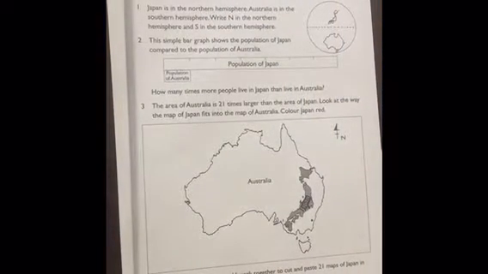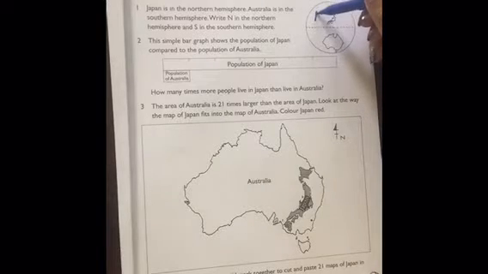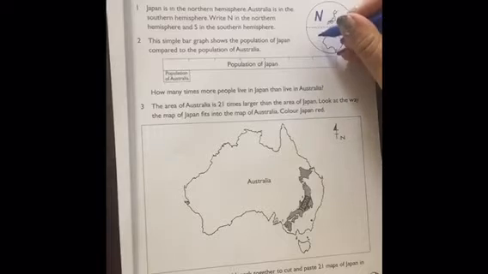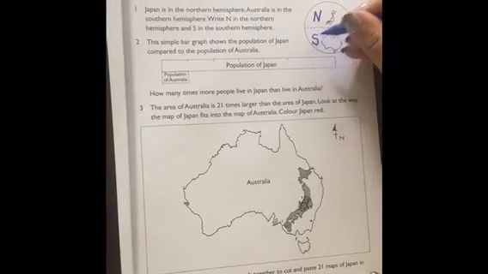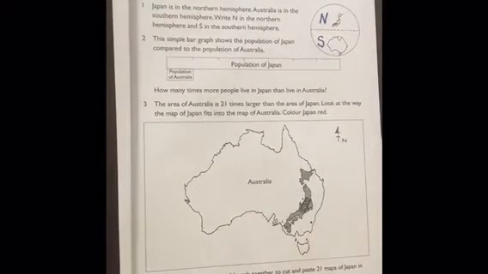This first worksheet is called Japan and Australia, Size and Location. So question 1. Japan is in the Northern Hemisphere. Australia is in the Southern Hemisphere. Write N in the Northern Hemisphere and S in the Southern Hemisphere. So you can see here, Japan is above the equator, so we write N, and Australia is down there in the Southern Hemisphere, so we write S.